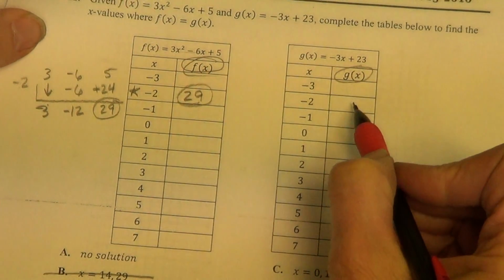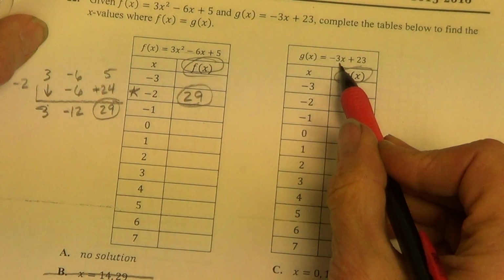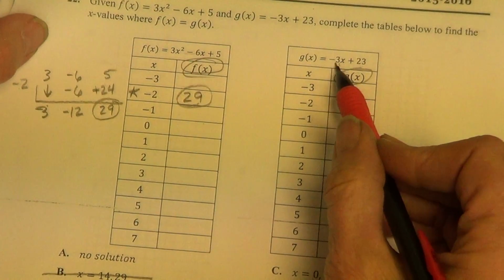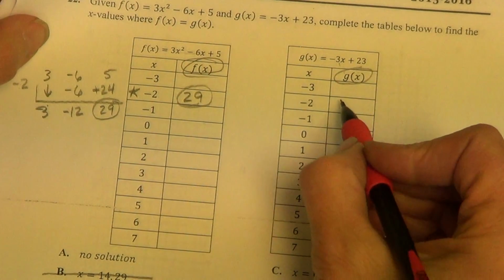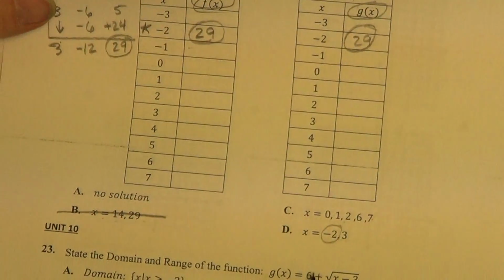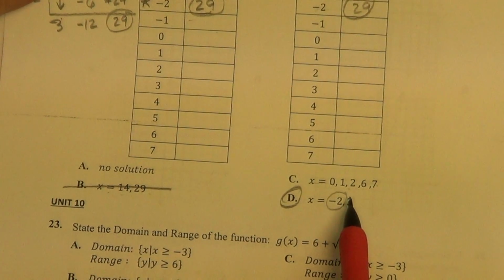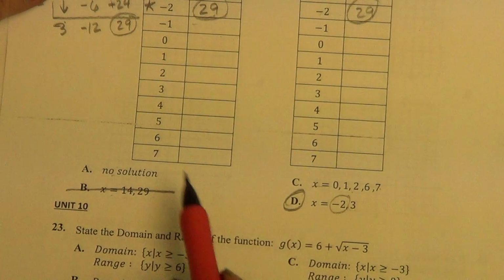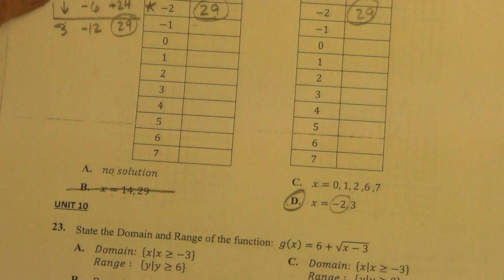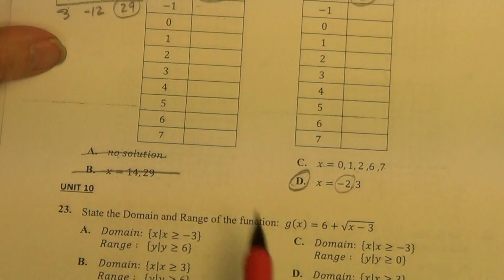Now in this one, it's almost as easy just to plug it in. -2 times -3 would be +6. +6 and +23 is +29. My -2's agree, so it has to be this one, because this one does not show a -2. And no solution would mean that none of them agreed. None of these other options. So we're done with that.